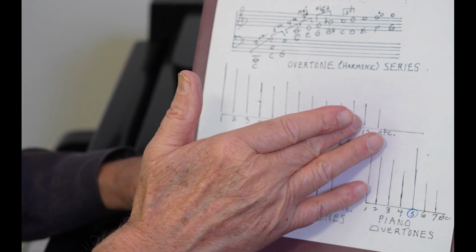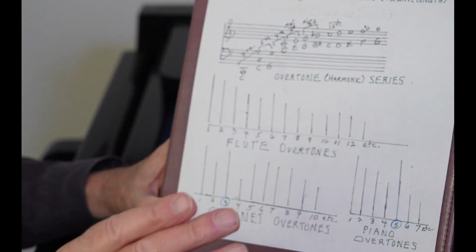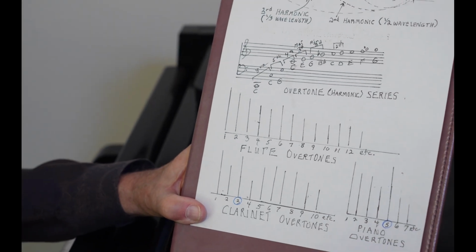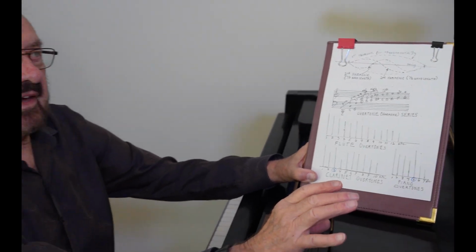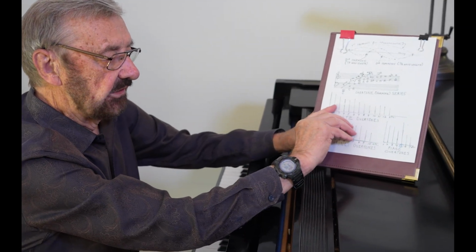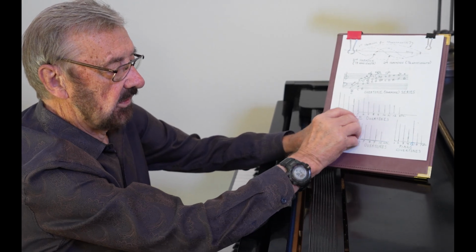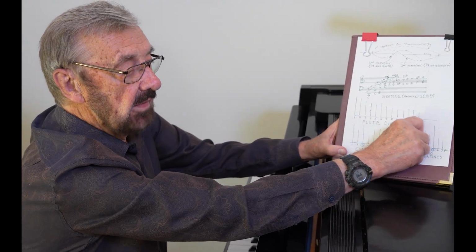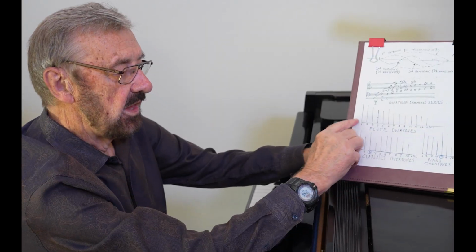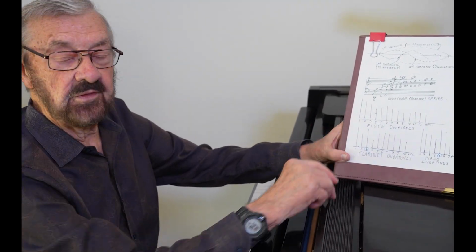And each time he filtered out one of the harmonics, the lady's voice and the trumpet began to sound very similar. And by the time he had filtered out everything except the fundamental, of course, so there were no harmonics sounding at all, you couldn't tell the difference between the trumpet and the lady's voice.